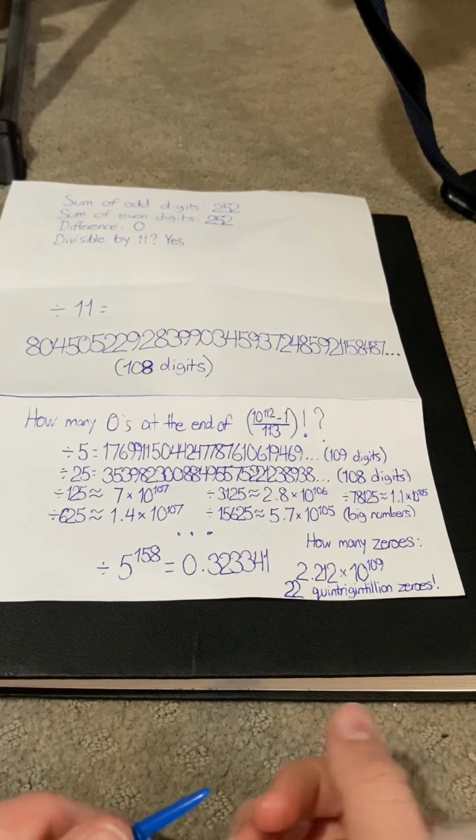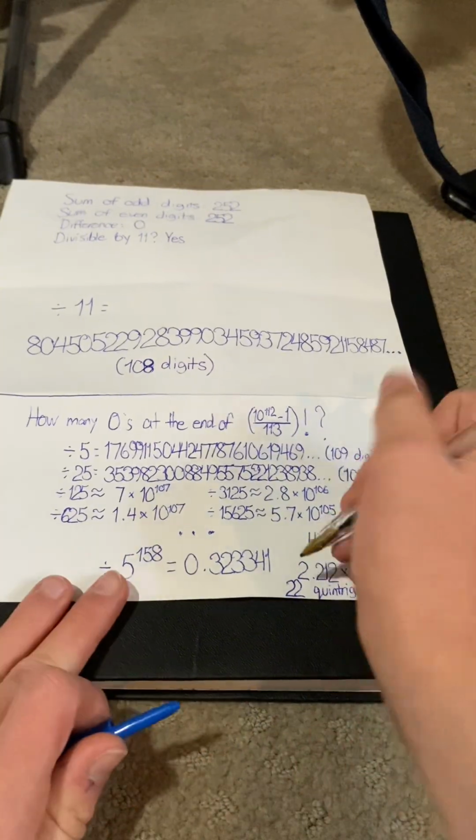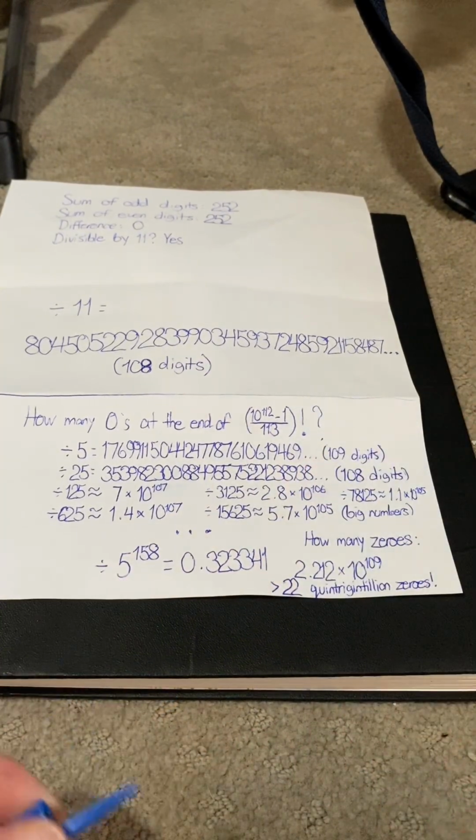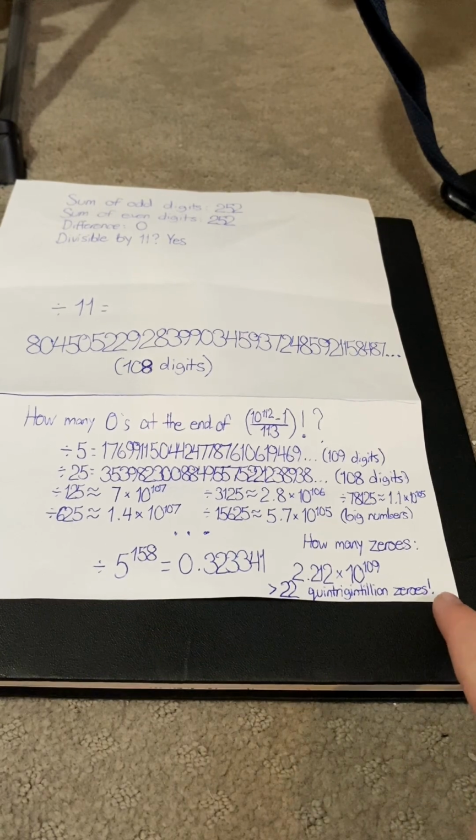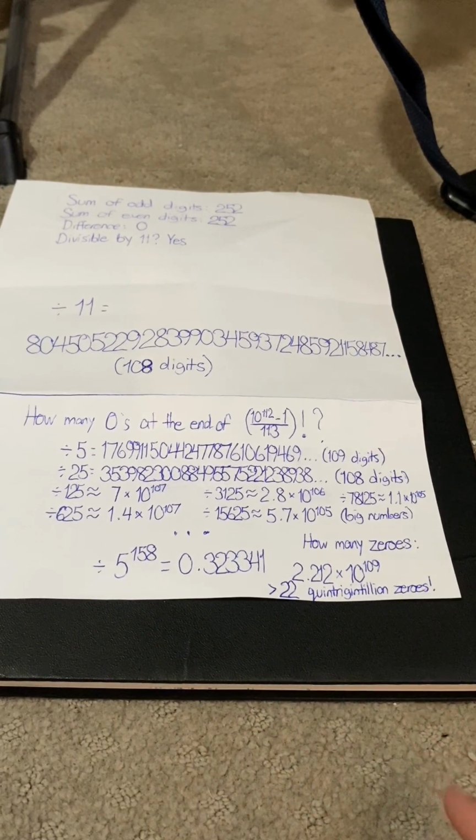It has more than that. It has more than 22 quintillion zeros at the end of it. Yeah, hence the exclamation mark, because that's the factorial symbol.